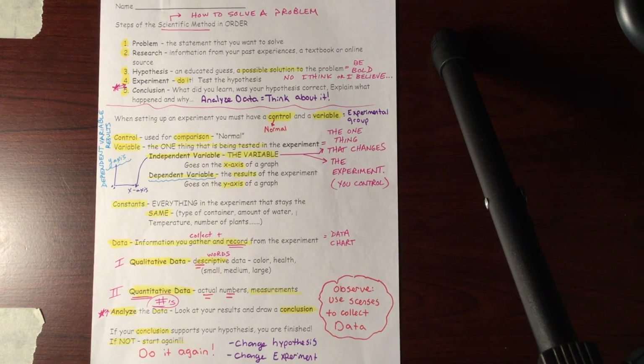So anytime that we are given an experiment, you guys will always be presented with some sort of problem. You need to know, why are we doing the experiment? So it's a statement that you want to solve. Along the way, you need to have some sort of research, either class notes that you have, information from your past experiences, a textbook, online, maybe you're going to ask a friend, maybe you look at an owner's manual.